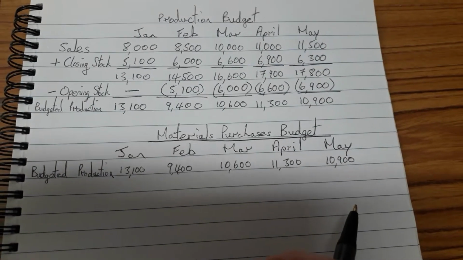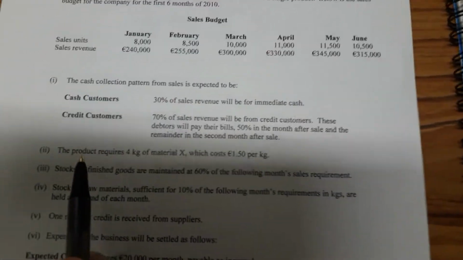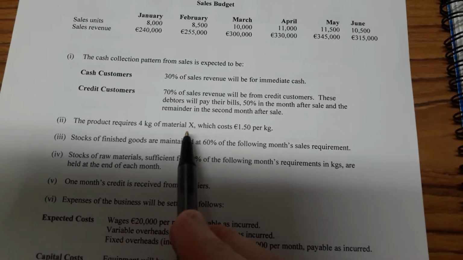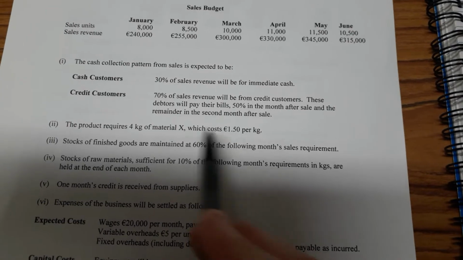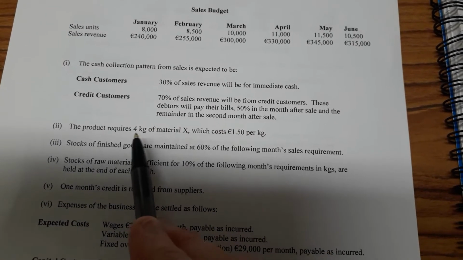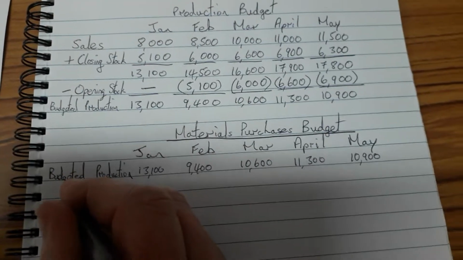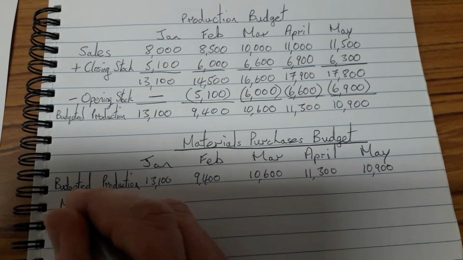The next thing then, if we look to the question, it says that the product requires 4 kilograms of material for each unit to be made, forgetting about the cost for the moment. So what we do first of all here is we put down our materials per unit.